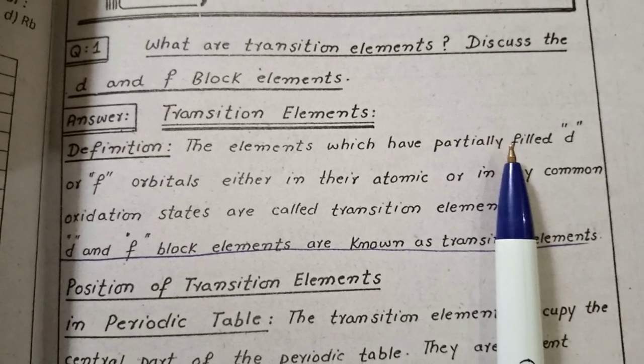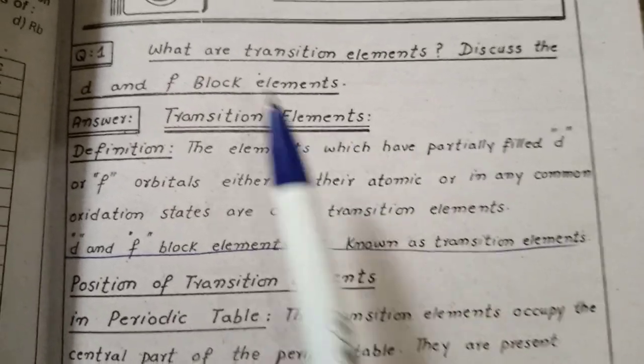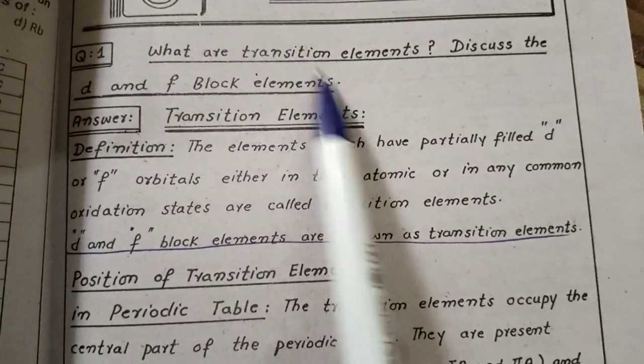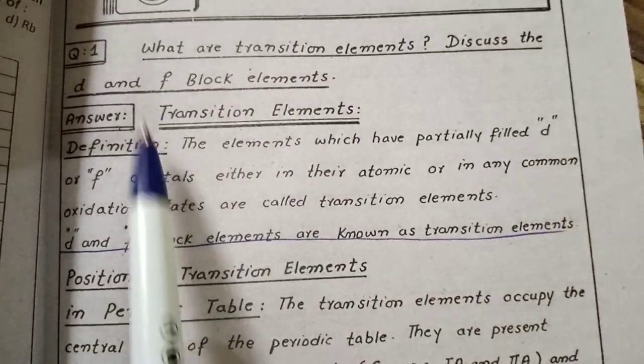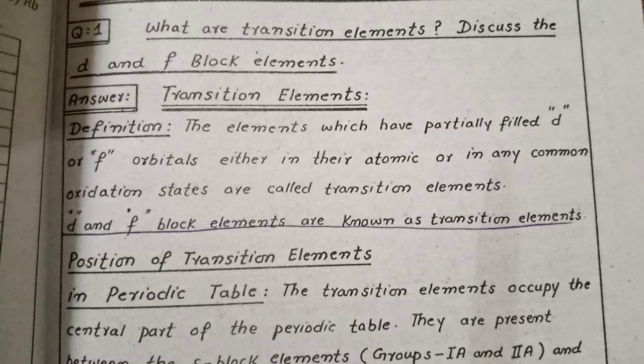So welcome back to the chemistry video series of the second year, and in today's topic we are going to discuss what the transition elements are, and we are going to discuss the D and F block elements in the periodic table. So without wasting any time, let's get started.